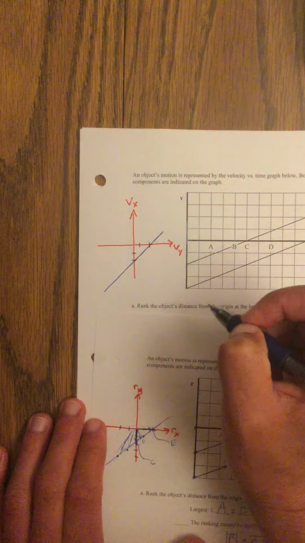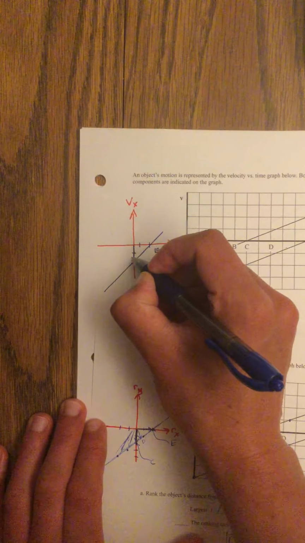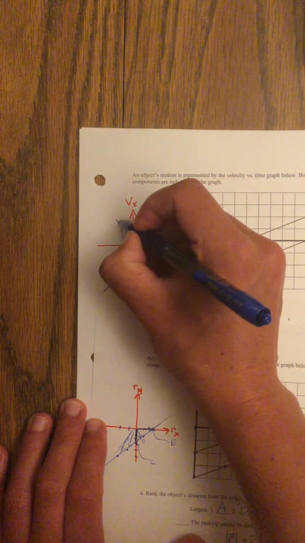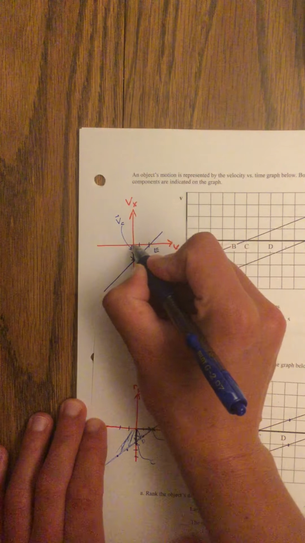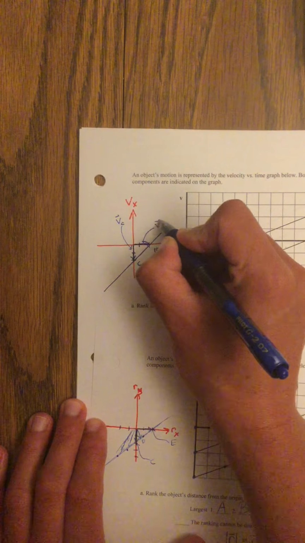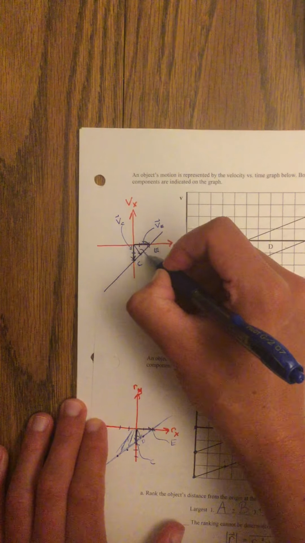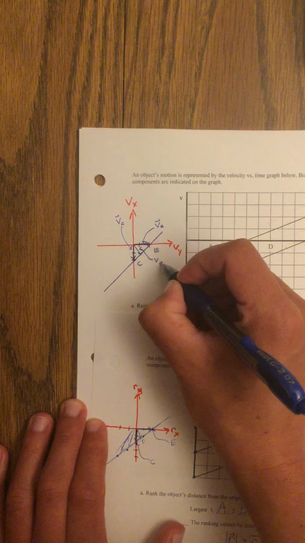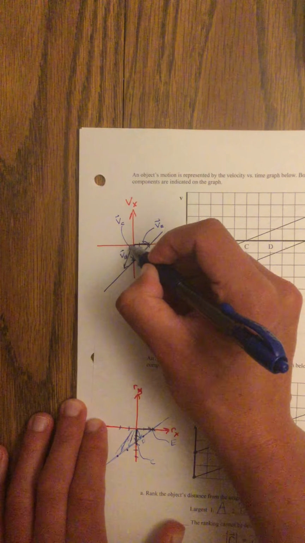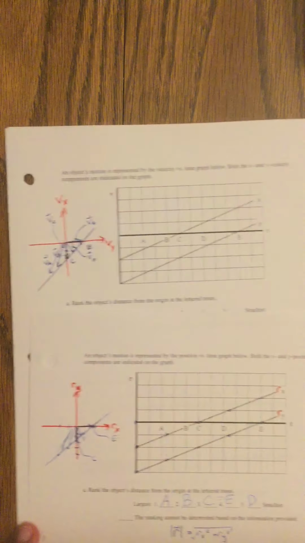But if I draw the vector, so this is C, and this is E, this vector here is now the velocity at point C. This vector here is the velocity at point E. Somewhere in between, roughly here, that would be the velocity at point D. And then we have the velocity at B and the velocity at A. That's enough to do the ranking.